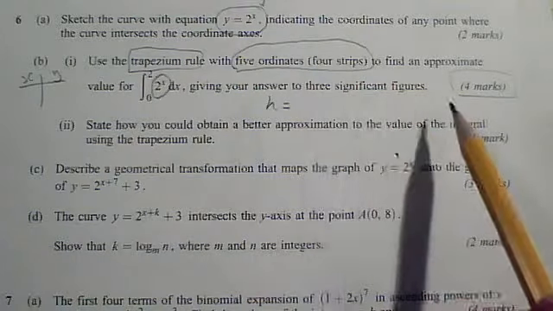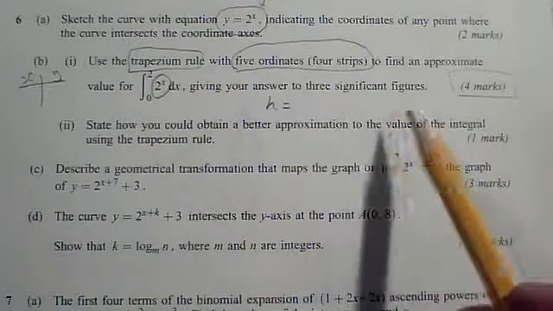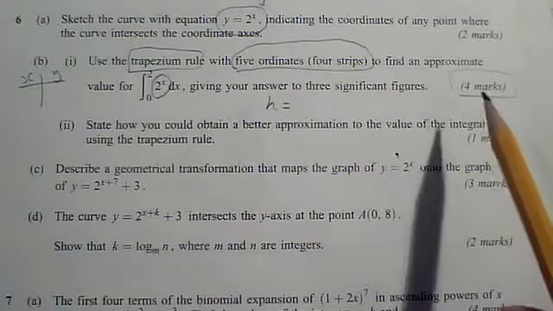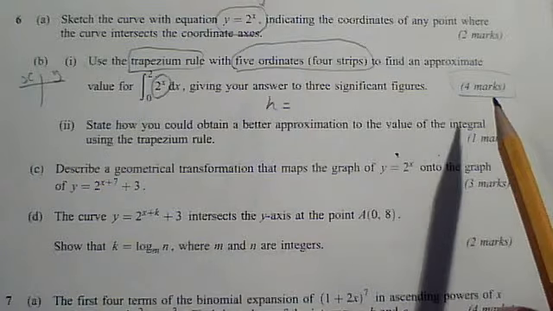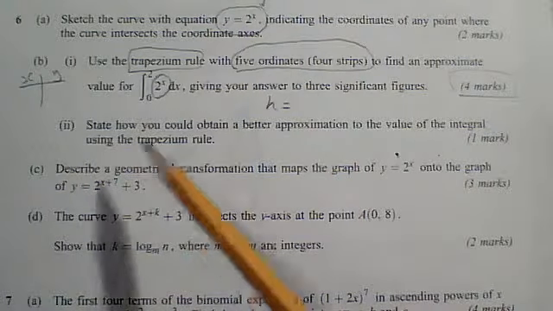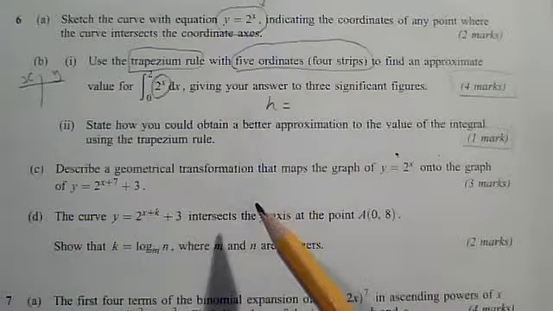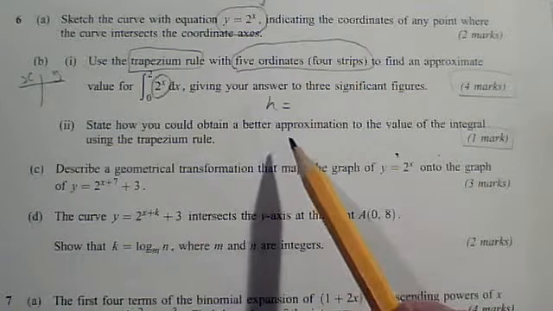If you're not getting those at this stage, I would recommend looking for all the questions you can on the trapezium rule and just practice it, because it's 4 of the most reliable marks you can get on Core 2. And then another easy mark for saying the simple change you could make to make it a closer approximation is to do with the number of strips that are used.